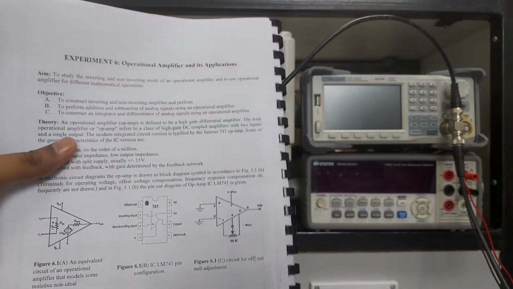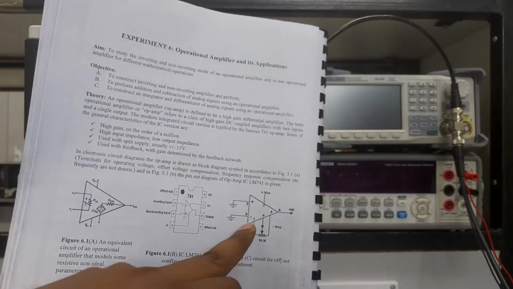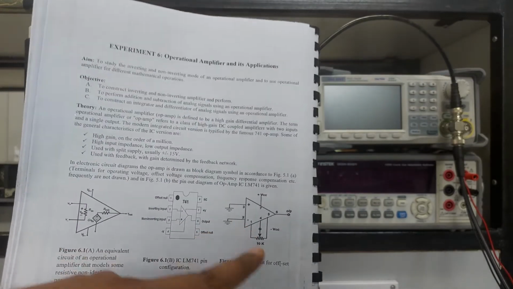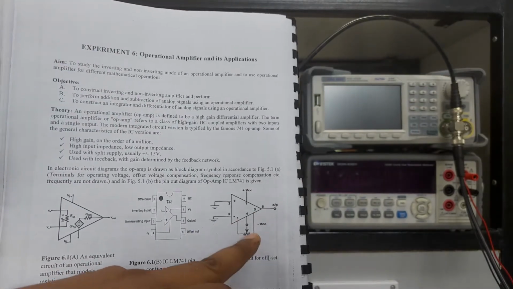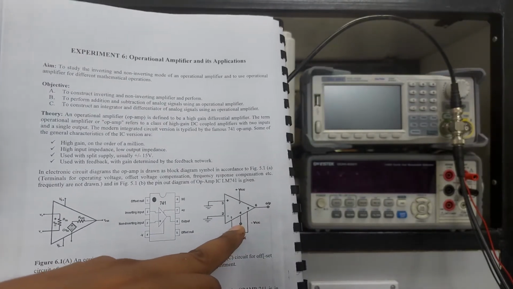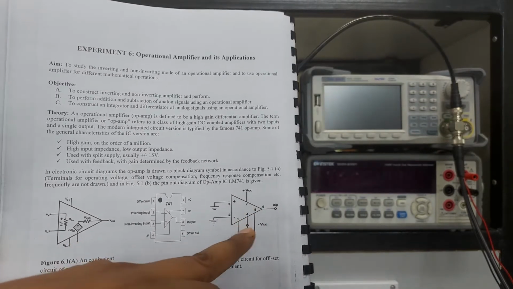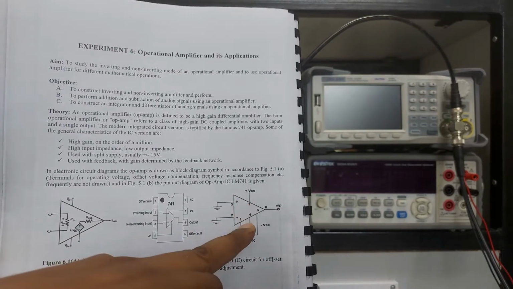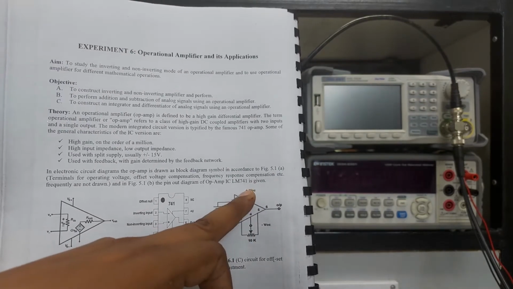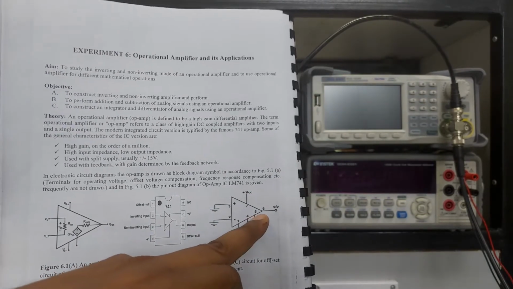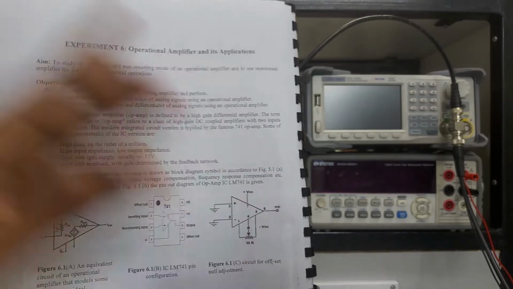So if you see in detail, 2 and 3 will be the input, 1, 5 and 4 will be used to offset the op amp, okay, and 7 and 4 is where we will provide the DC supply, positive VCC at 7 and minus VCC at 4, and we'll take the output from pin number 6.